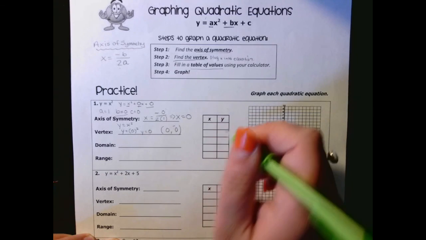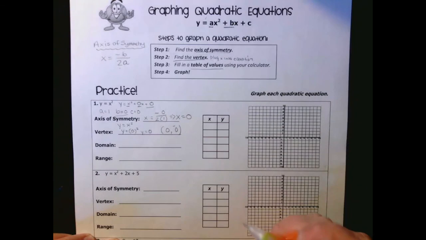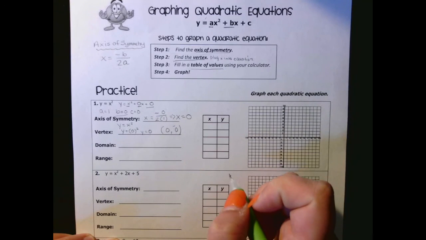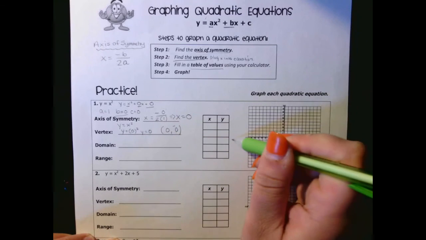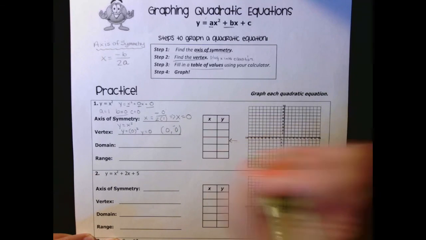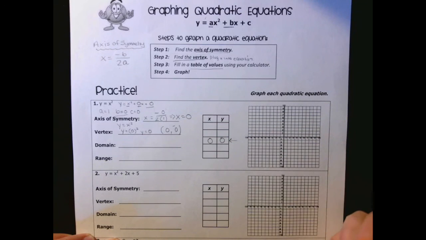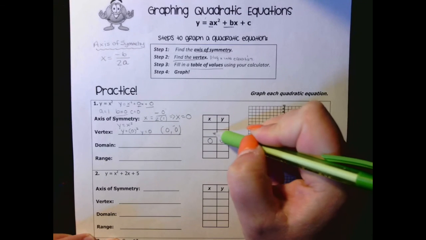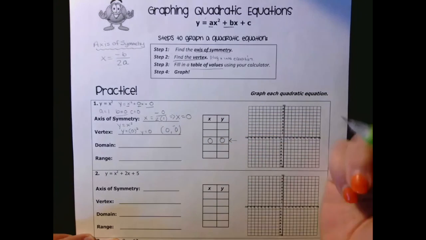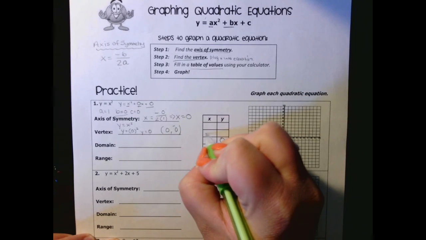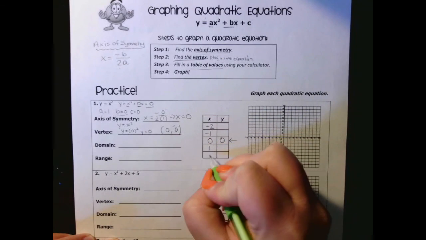Now I'm going to go in and I'm going to fill out my table of values. And the first thing you want to put into this table of values is going to be your vertex, and that's going to be our middle coordinate always. So we're going to put that in here, 0, comma 0, and then I'm going to go subtract 1 here, subtract 2, and then add 1, add 2. So I'm going in either direction with my x values. So I have negative 1, negative 2, positive 1, positive 2.